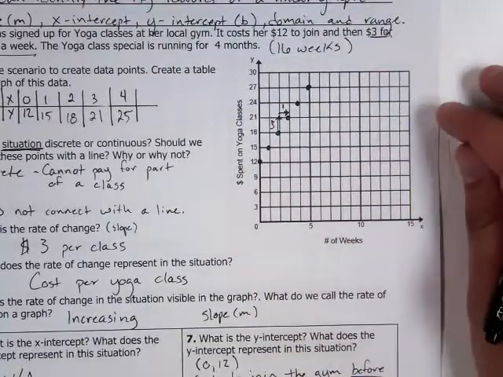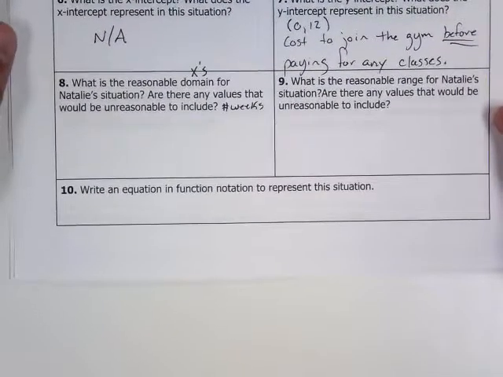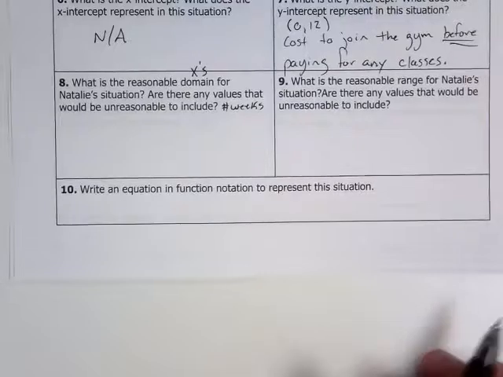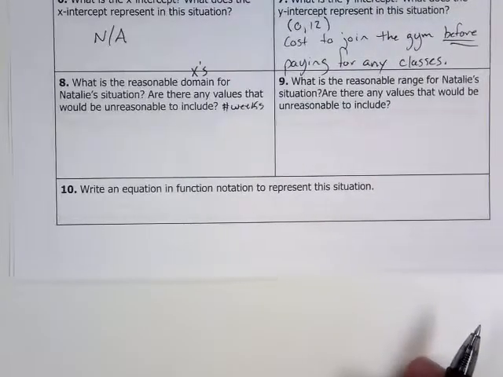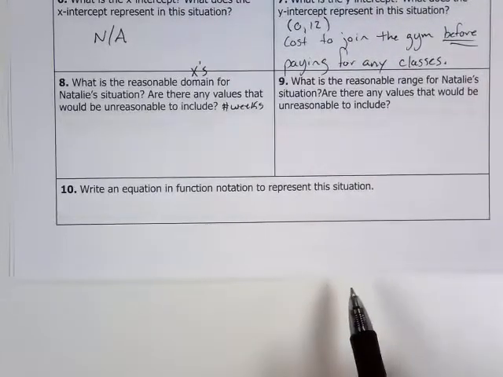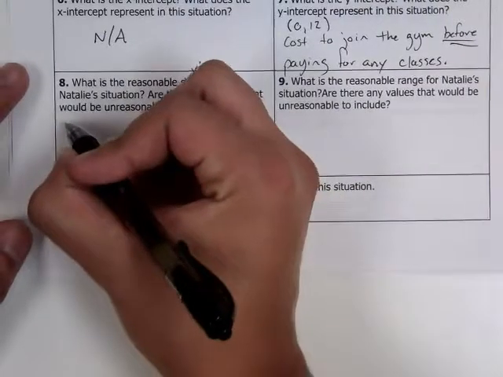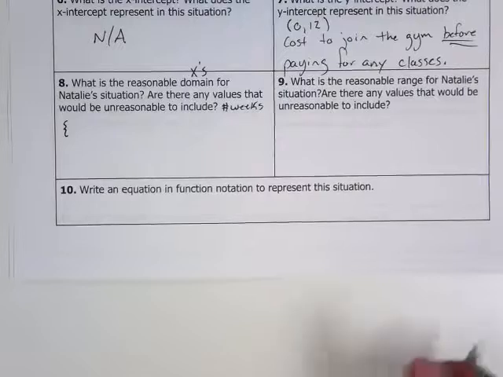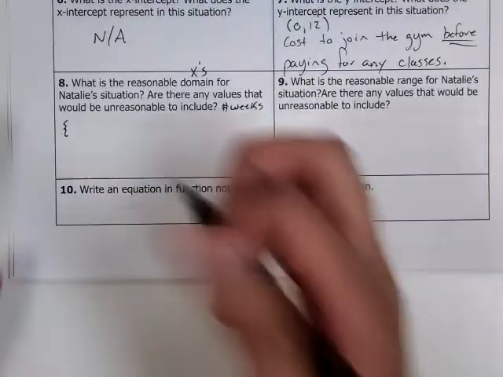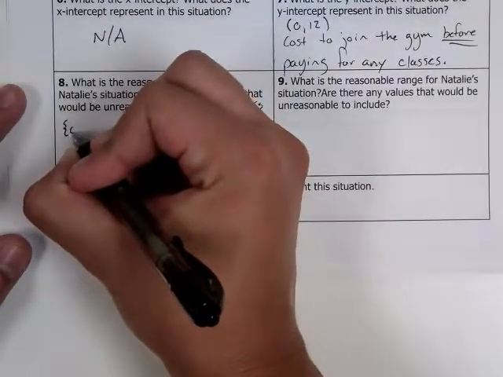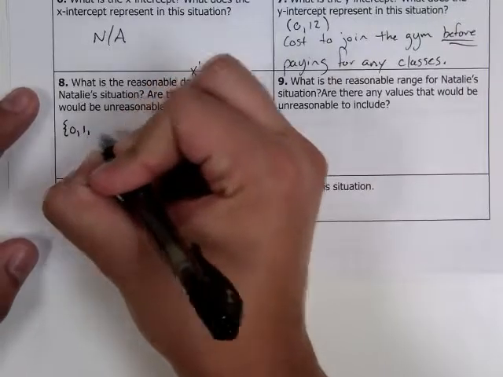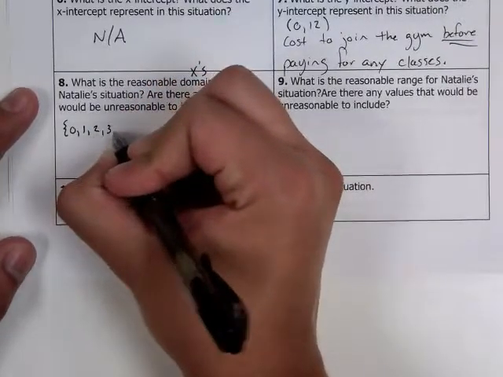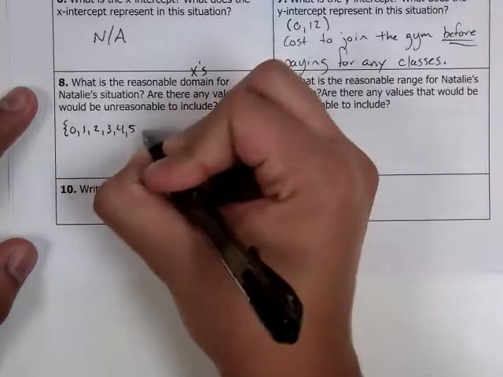So this problem can only go up to 16 weeks. We want to list our domains. And what was the very first thing that we needed in our lists? It was the braces. So make sure you write your list and don't forget your braces. We started at week 0. Then 1, 2, all the way to 16.